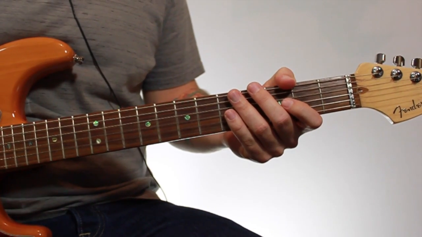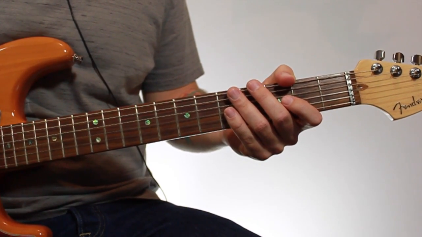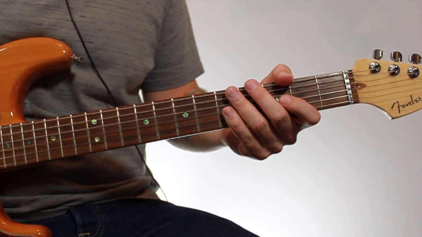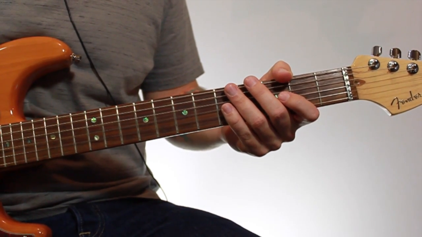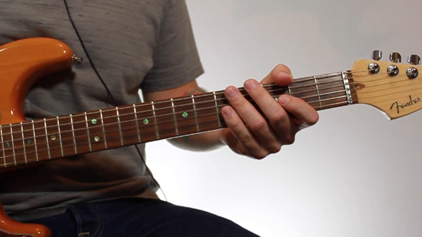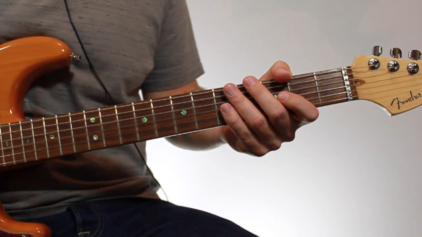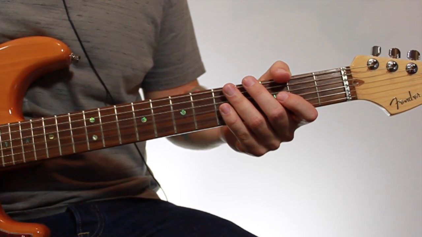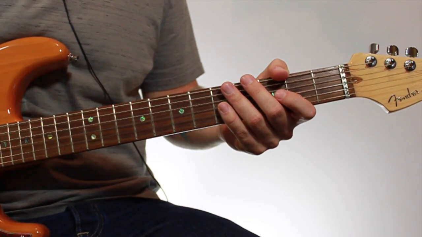And dominant seven chords are really popular in jazz. Also, they're the most popular chord in blues. So if you don't know dominant seven chords, or you don't know a lot of ways to play them, it's really important to learn them if you want to get into jazz, blues, funk, or a lot of other types of music. It's in tons of music and it's really important to know how to play them up and down your fretboard.